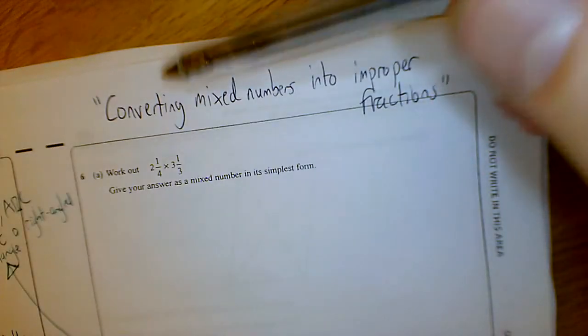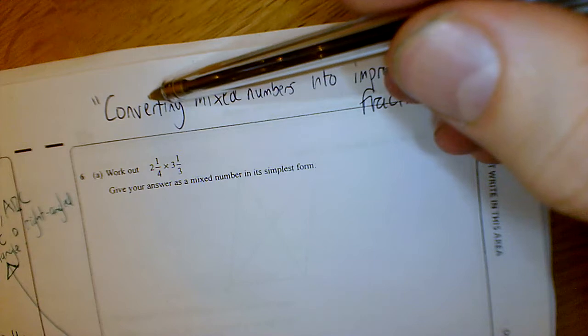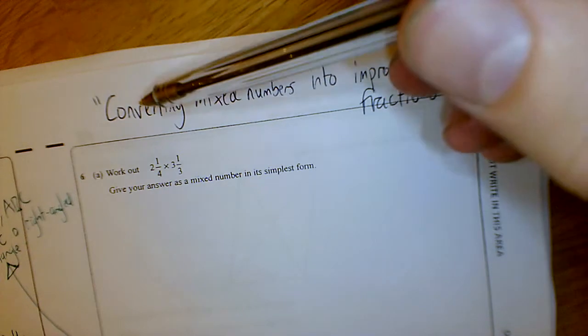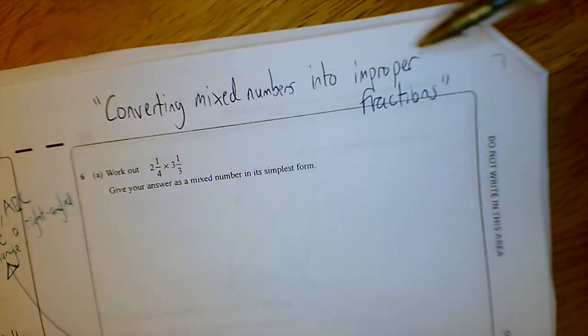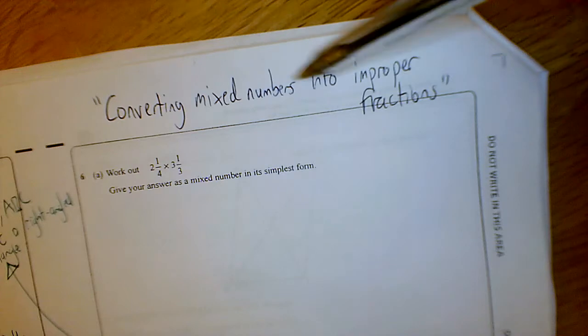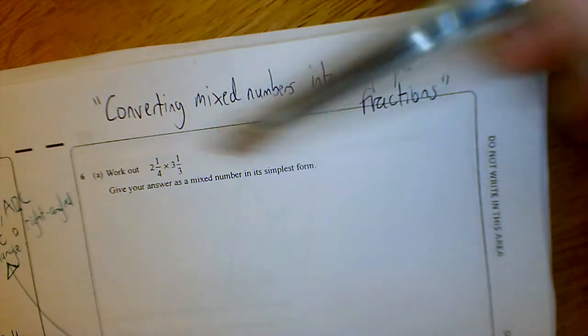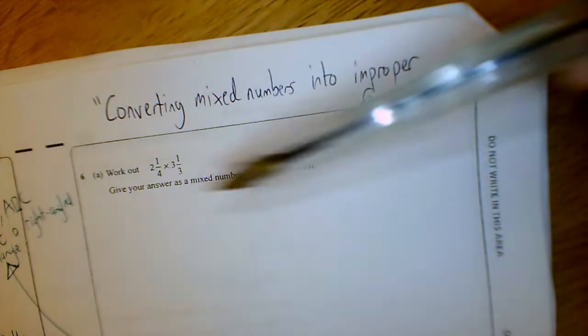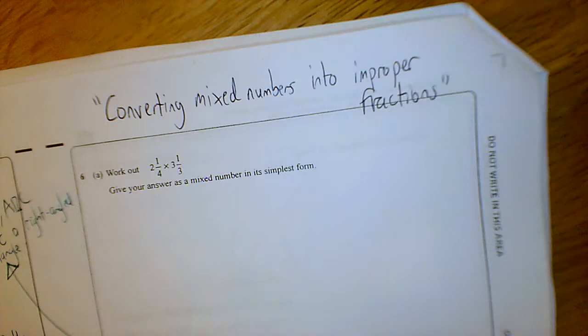If you've forgotten how to do that, I've just written across the top. If you googled mixed numbers into improper fractions, or converting mixed numbers into improper fractions, there'll be loads of resources that will show you loads of examples and you'll be able to learn how to do it if you put the time in. I'll give you a quick explanation.